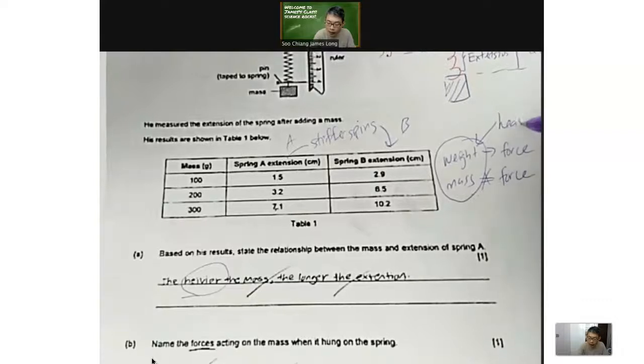Therefore, when we talk about heavier, we link heavier to the idea of weight. So whenever you say heavier, you're talking about weight, which is a force. And this tells me there's some confusion here because you're talking about mass, and mass is not force. So I would prefer if you use greater. The greater the mass, the greater the extension. So here actually I'll mark you wrong because this suggests to me a wrong concept. If you use heavier, I will think you talk about mass thinking that it is a force.